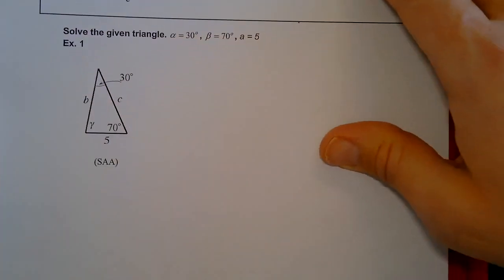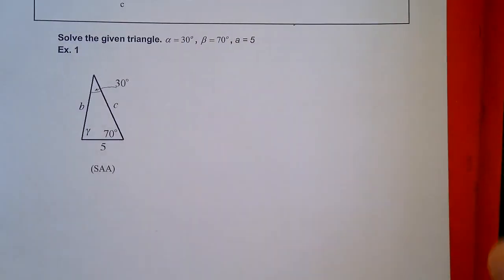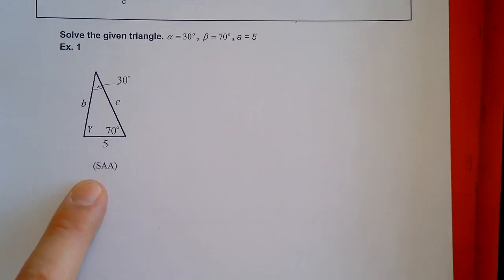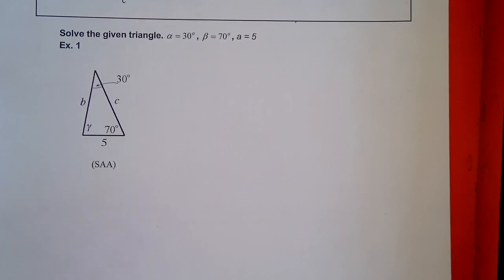So here we go, example number one. Solve the given triangle. I have alpha is 30, beta is 70, and little a is 5. If I draw it out, a rough sketch gives me side angle angle, or angle angle side, whichever you prefer to say. And now I want to find the missing stuff.